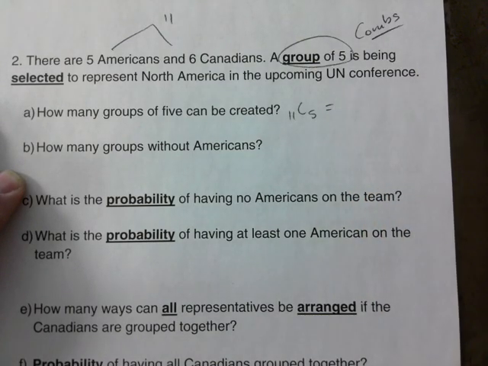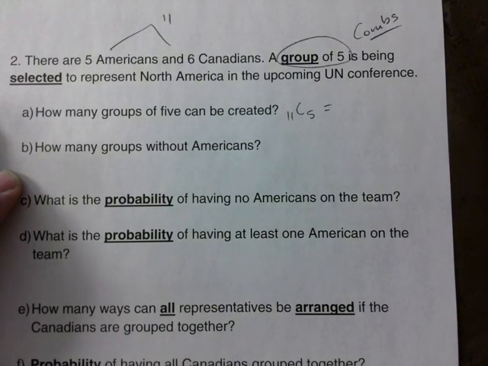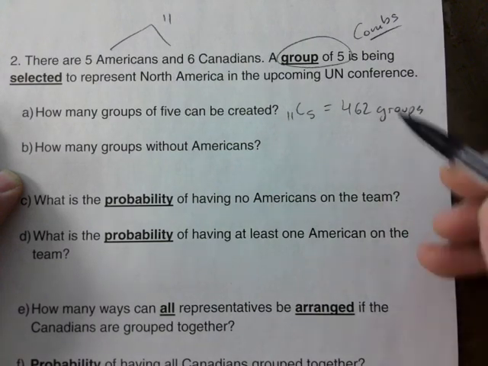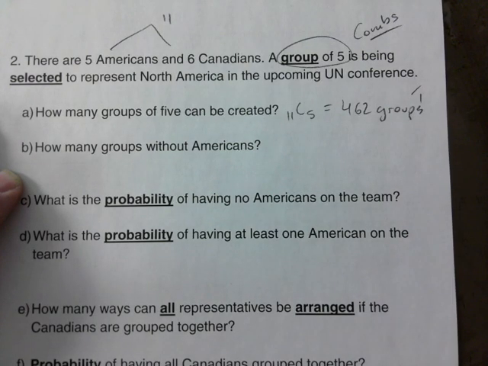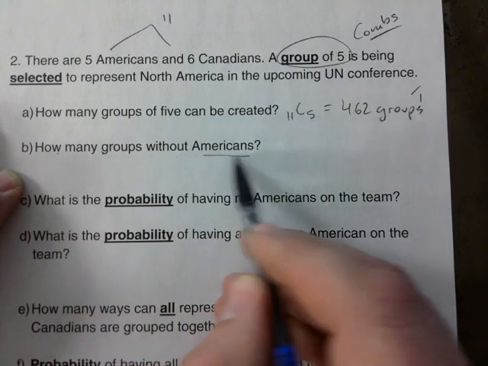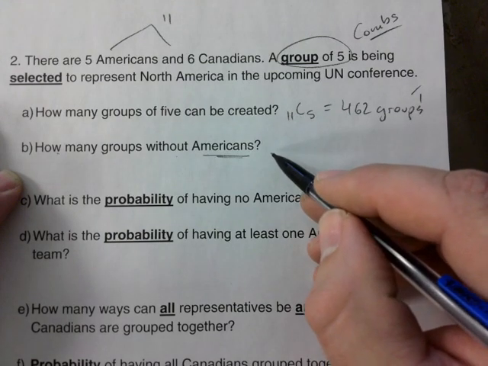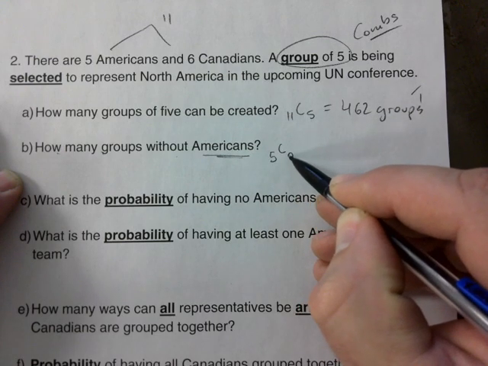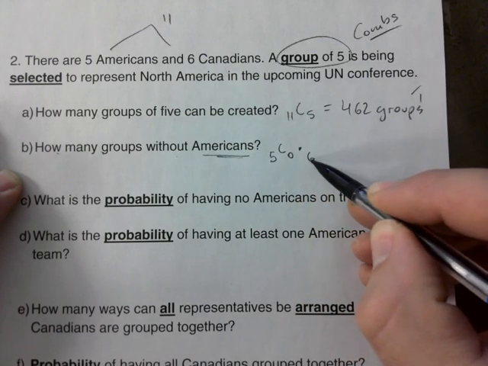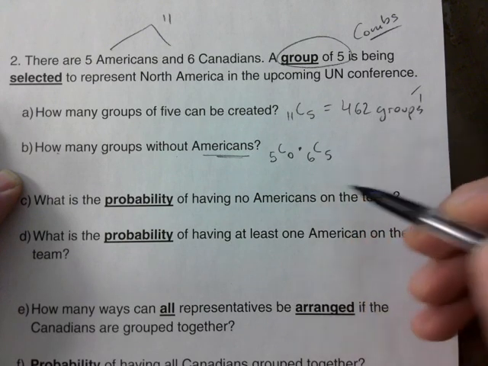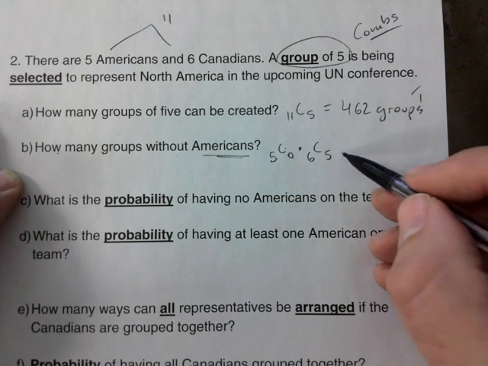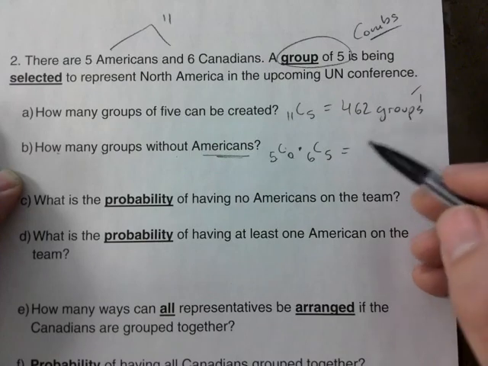I will give you the answer. 11C5, and that's 462 groups. Okay, that's 1 mark. How many groups without Americans? Well, you need to kind of think of this. 5 Americans choose 0, and from the 6 Canadians, we're going to choose 5, correct? 5 choose 0 is just 1. So even if you missed it, you're still going to get the right answer. And that's 6 groups.